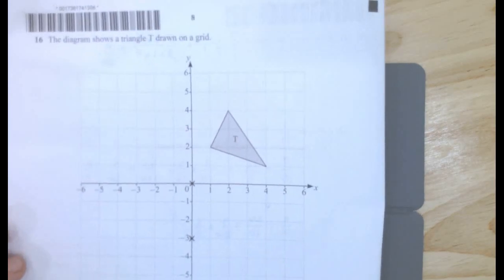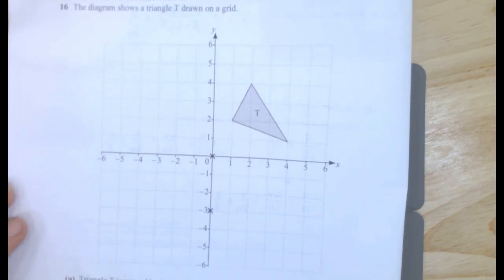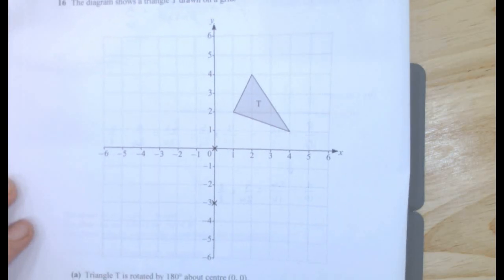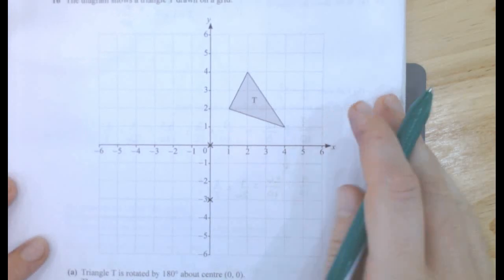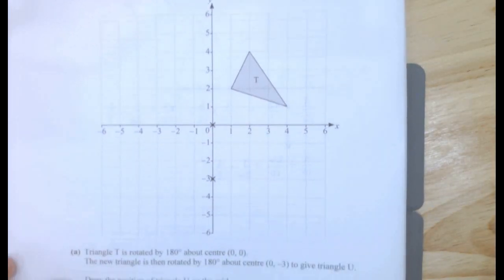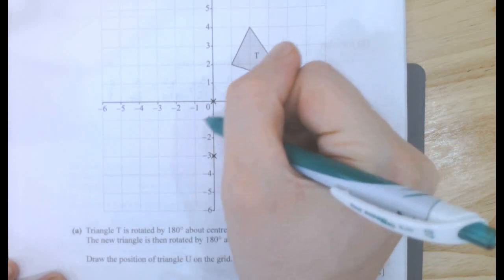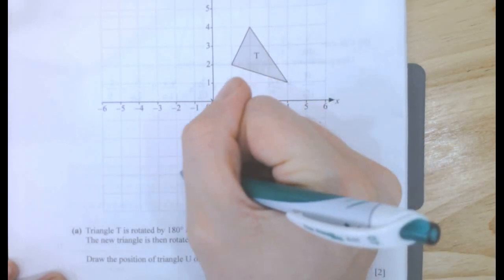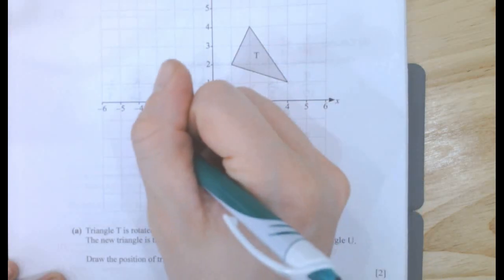Next, the diagram shows triangle T drawn on a grid. Triangle T is rotated 180 degrees around center 0, 0. Then the new triangle is rotated 180 degrees around center 0, negative 3 to give the triangle U. Draw the position of the triangle U on the grid. So we're going to rotate this 180 degrees. It's going to end up there, there, and then this one will be over here.